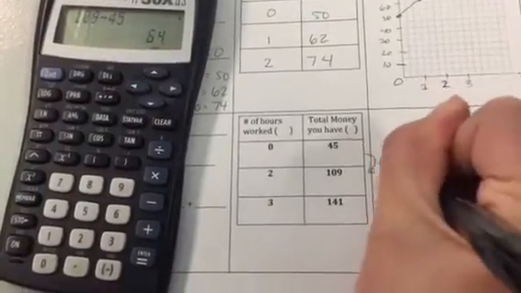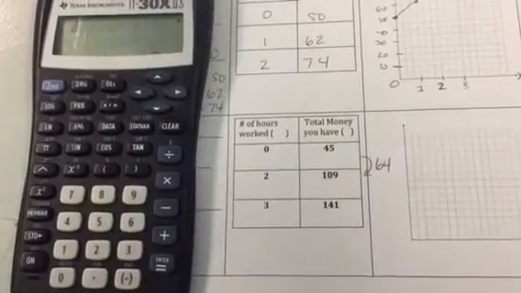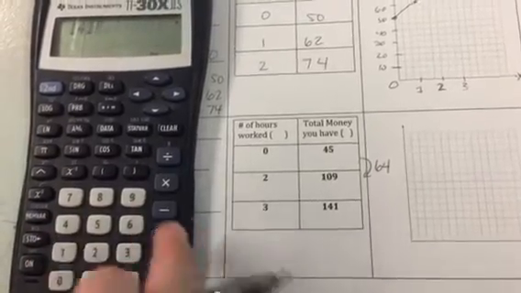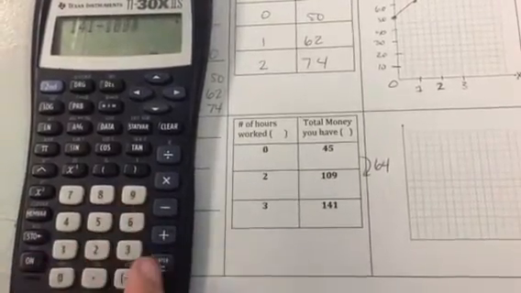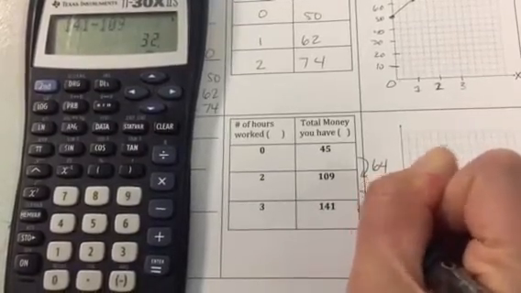I get 64. Just gonna double check and go 141 minus 109. I get 32.